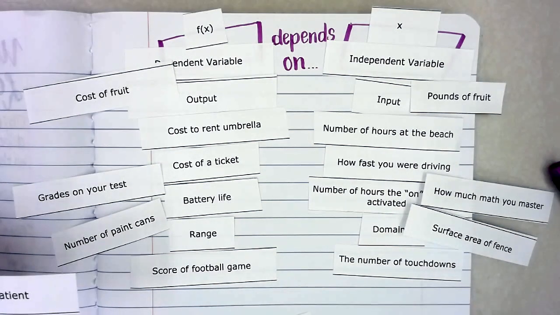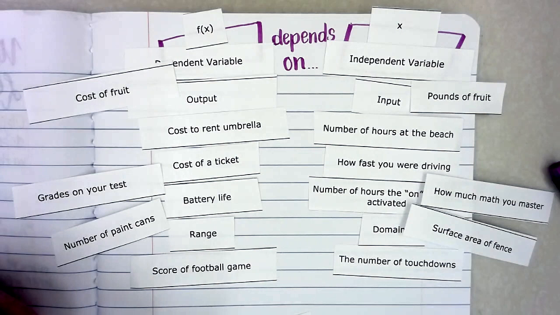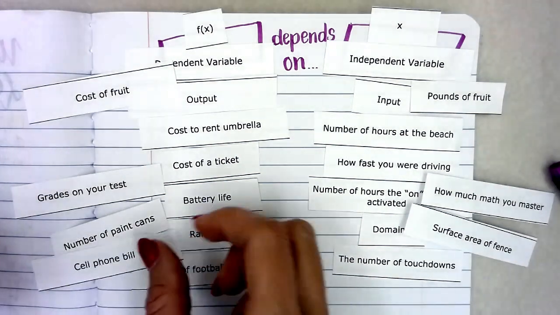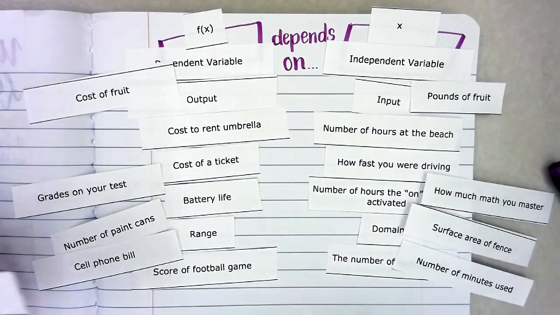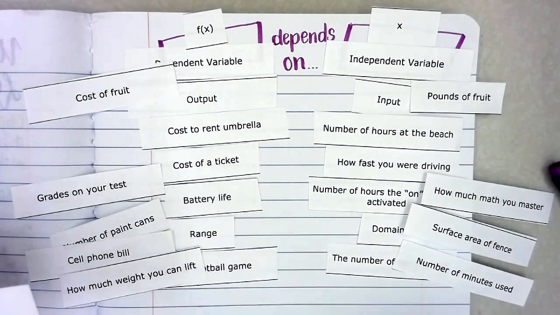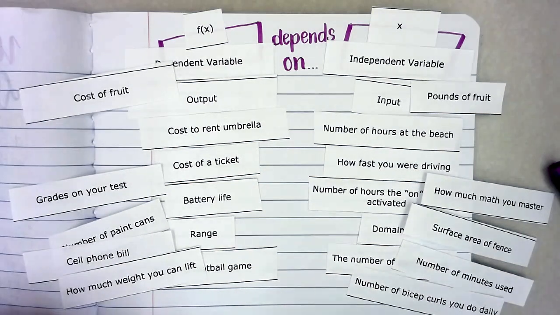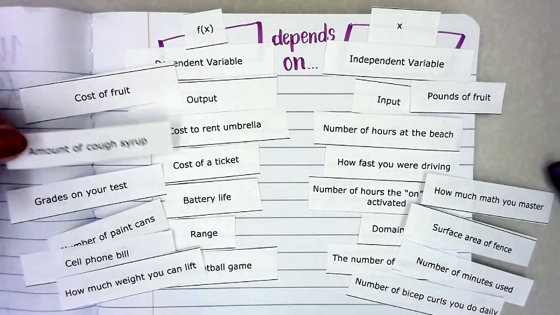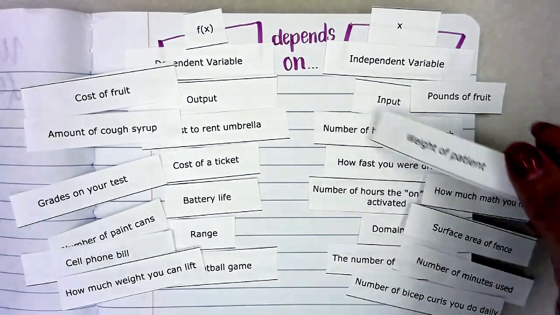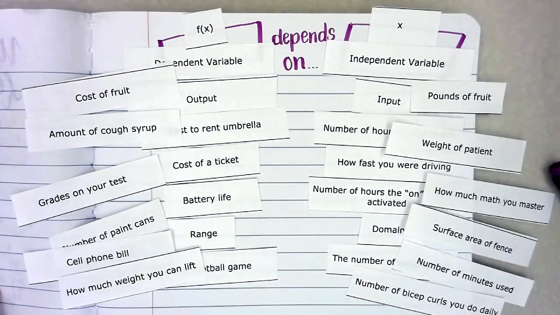Number of minutes used, cell phone bill. Okay, so your cell phone bill might depend on, squeeze it over here, number of minutes used. How much weight you can lift depends on, sorry, I'm just throwing it everywhere, the number of bicep curls you do daily. And the weight of a patient, amount of cough syrup. Okay, the amount of cough syrup someone has to take depends on the weight of the patient. So there's a lot of different things that we can use this situation for. You're going to have to be responsible for writing a lot of word problems in the future. So hopefully this helps clear up a lot of confusion.